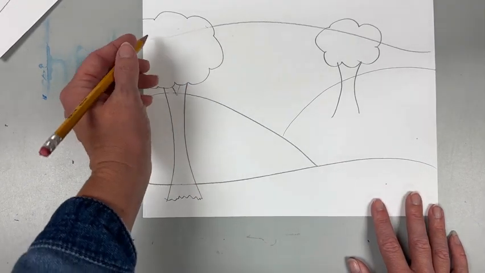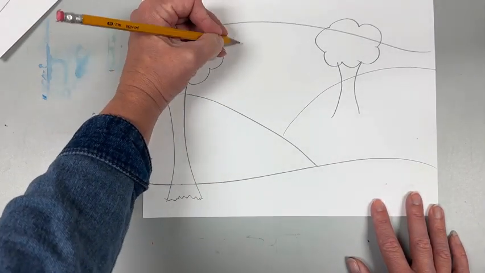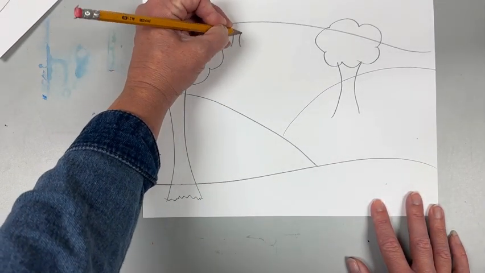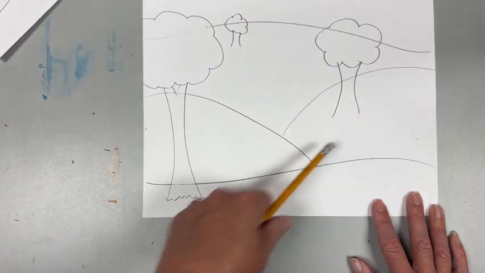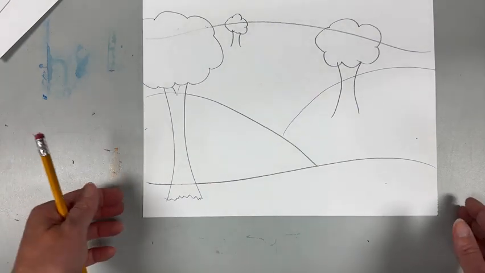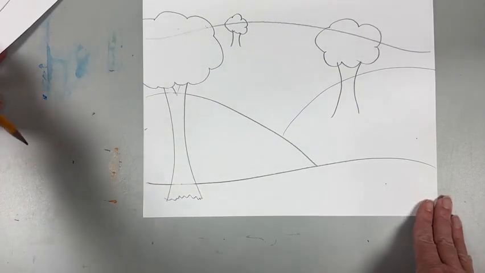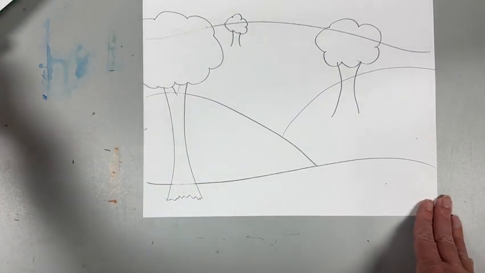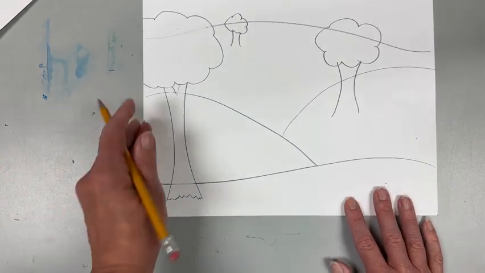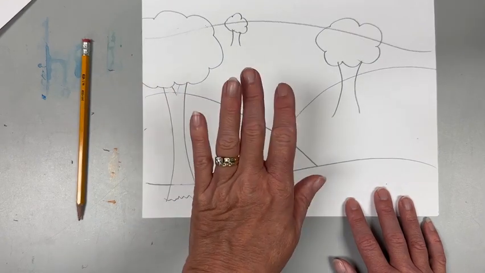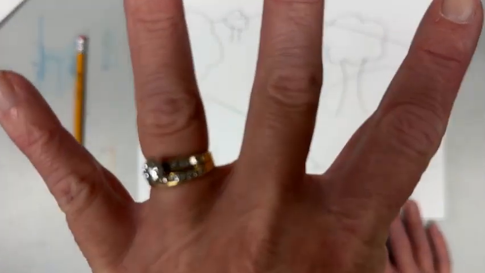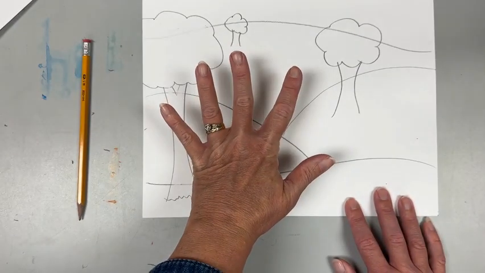Then background trees. If I want to have a background tree, let's say right here, I might have it be this size. So you're going to make 20 trees. Then we're going to do objects. So let's say I want to do a sheep. He's hanging down by the tree. He's close to us. Remember, if it is close to us, it's like my hand. Look how big that is. Farther away, it looks smaller.